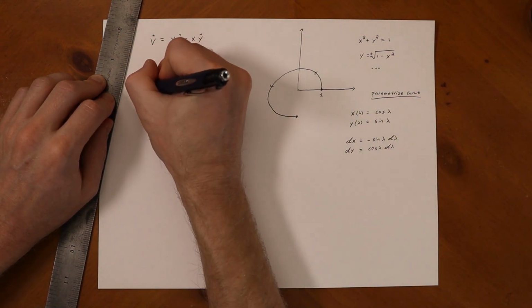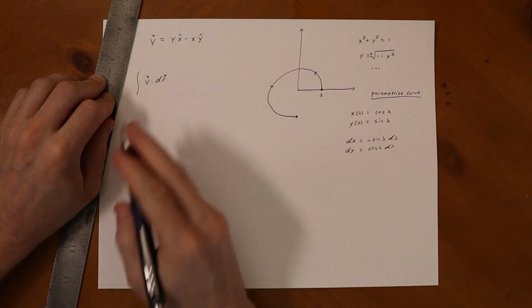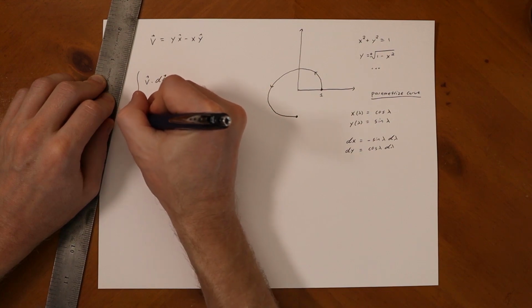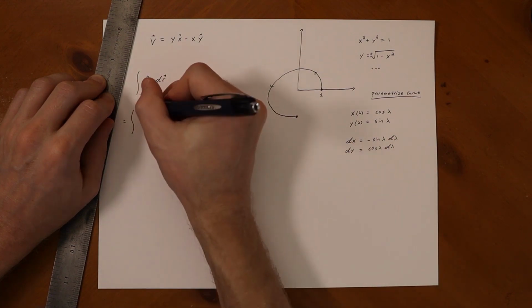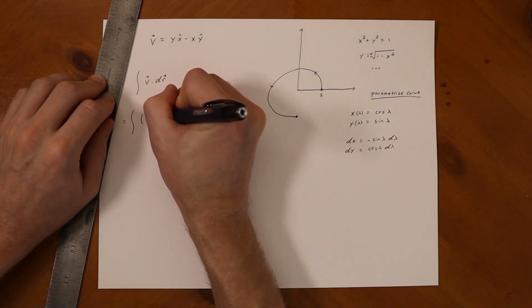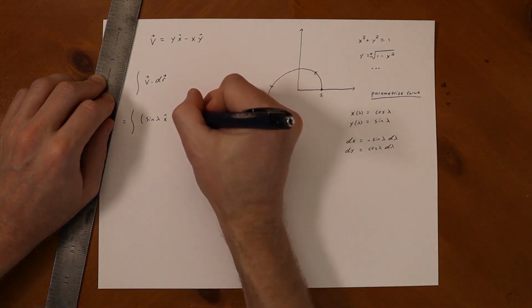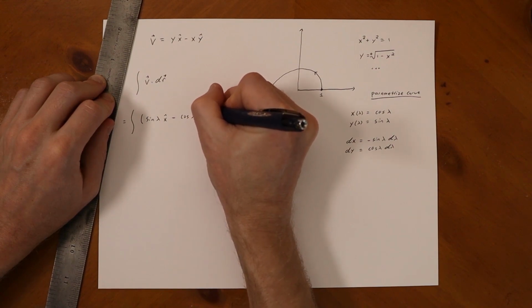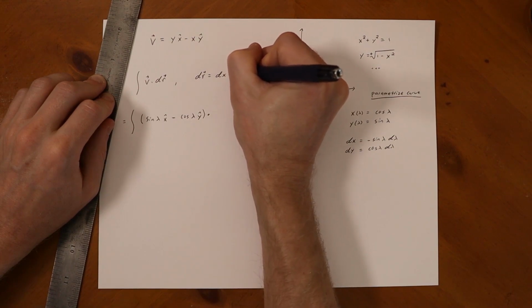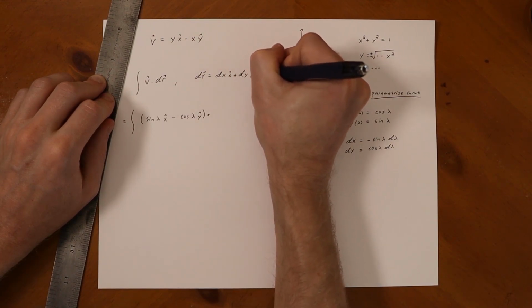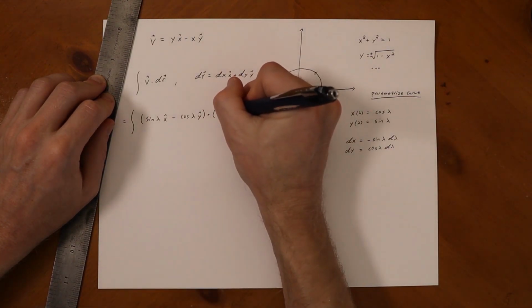And now we do the same sort of thing as we did in the previous video. We get to use these expressions in both v and dr. So v is yx hat minus xy hat. We plug in. V becomes sine lambda x hat minus, and then x is cosine lambda y hat. And remember, dr is always dx x hat plus dy y hat. So with dr, we have dx is minus sine lambda d lambda.